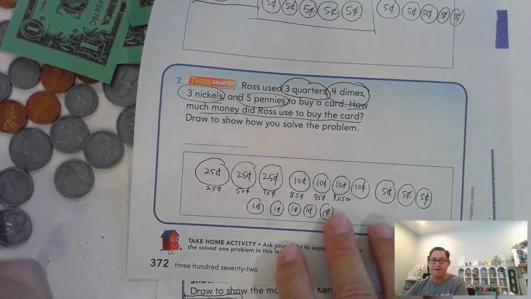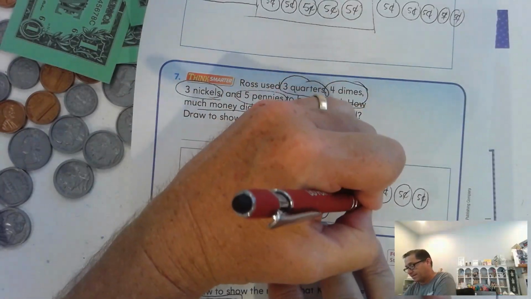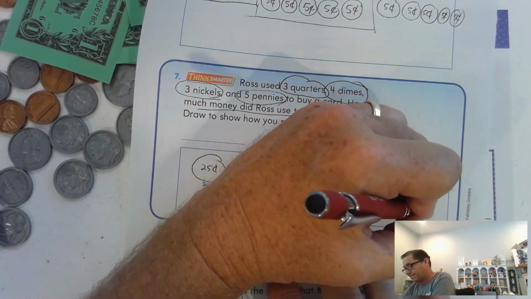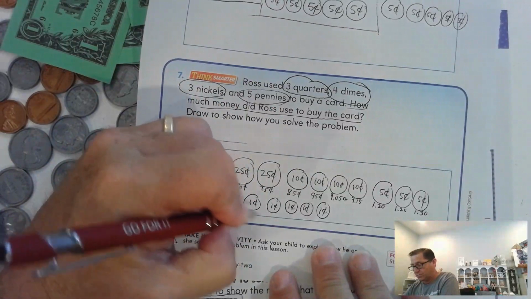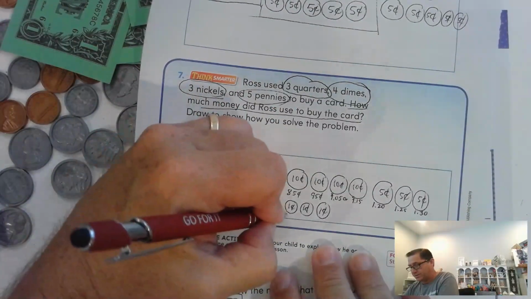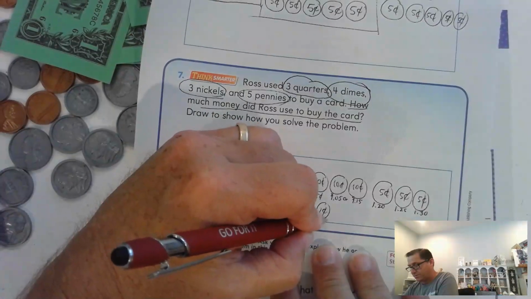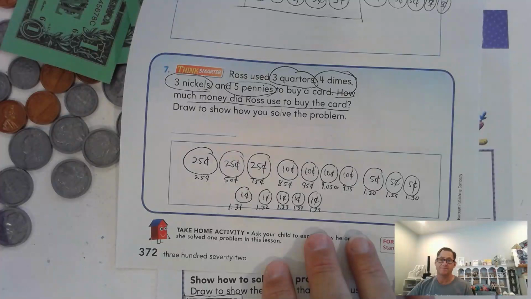So you have $1.05, $1.15, $1.20, $1.25, $1.30, 131, 132, 133, 134, 135. So $1.35.